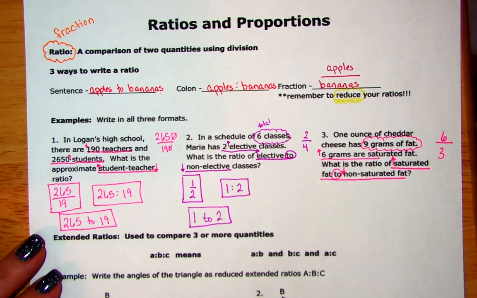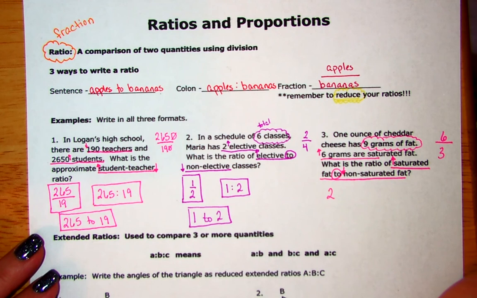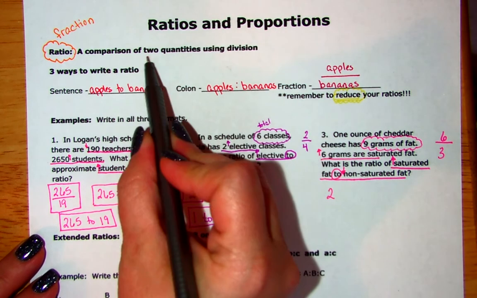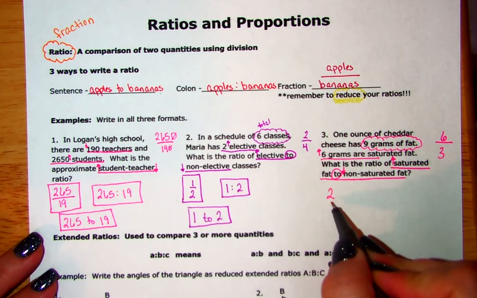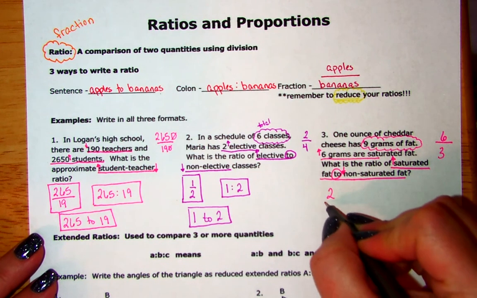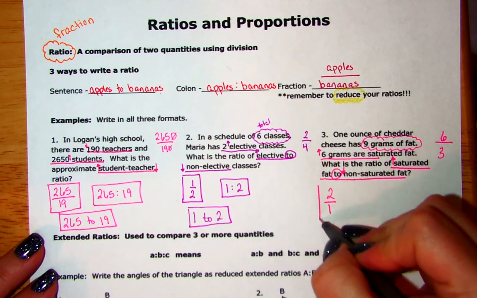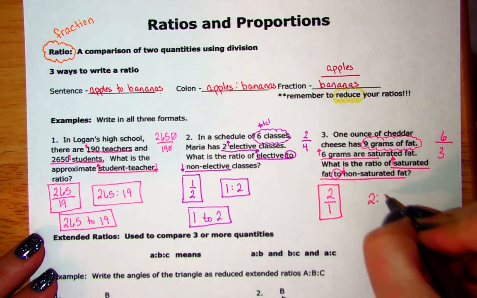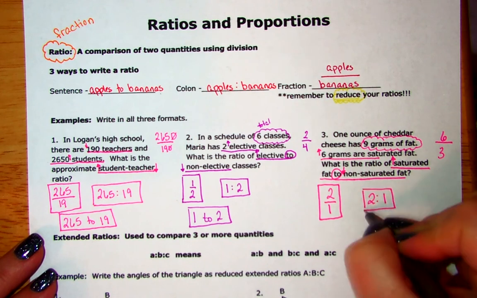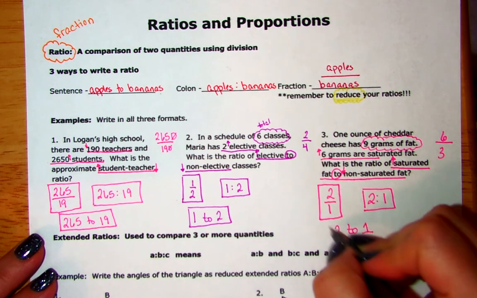Okay, now when I reduce that, it reduces to 2, right? 6 divided by 3 is 2. But we want this to look like a ratio, which means we need it to be comparing 2 quantities. And right here, I only have one number. So to make this still a ratio, so that it's comparing 2 quantities, I'm still going to write it over 1. Okay, so 2 to 1 as a fraction, 2 to 1 with a colon, and then 2 to 1 as a sentence.